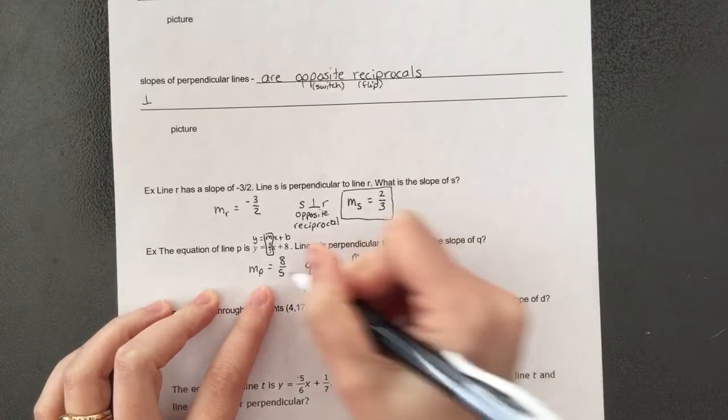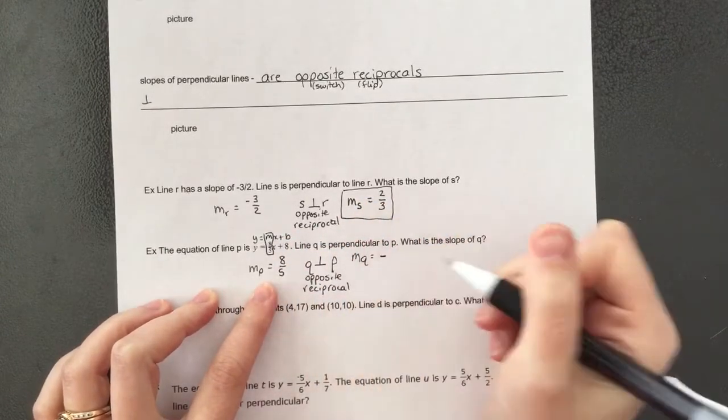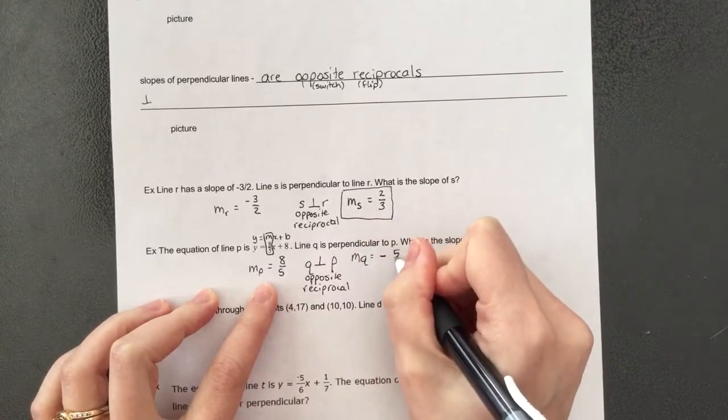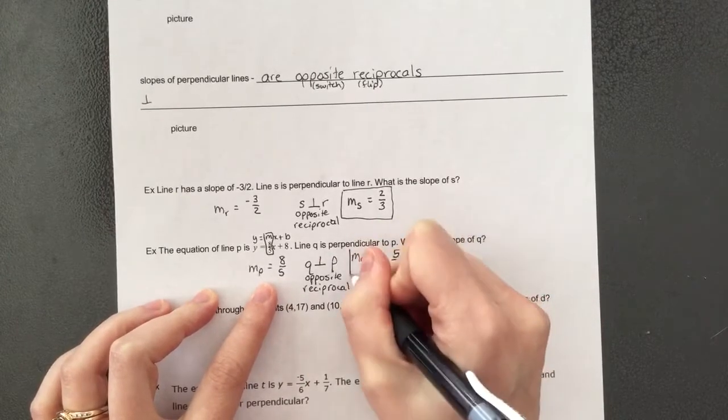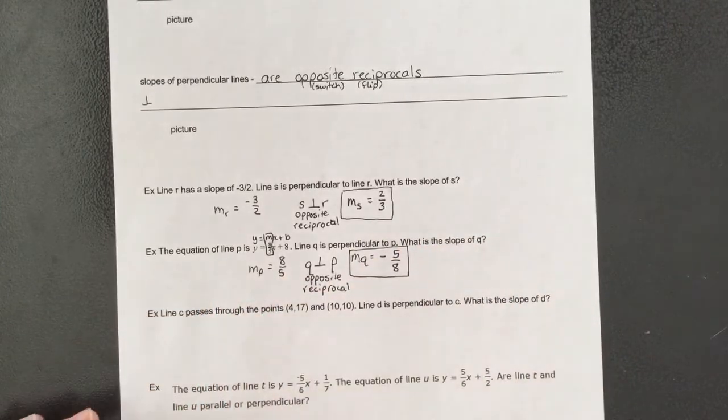Okay, so opposite, this one is positive, so I'm going to make this one be negative. Reciprocal, 5/8. And that is the slope that is perpendicular to 8/5.